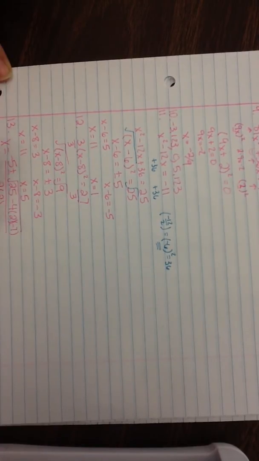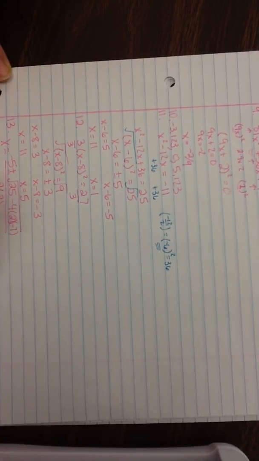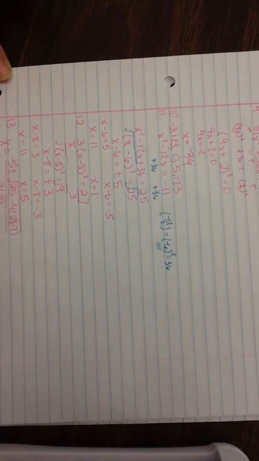Okay, so negative 5 plus or minus the square root of 25 plus 4 times 2 times 7. Okay, so that is going to be 81 divided by 4. So negative 5 plus and minus 9 divided by 4. And we need to split that into 2. Negative 5 plus 9 divided by 4. And negative 5 minus 9 divided by 4.